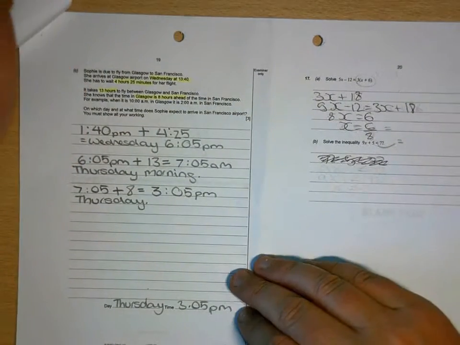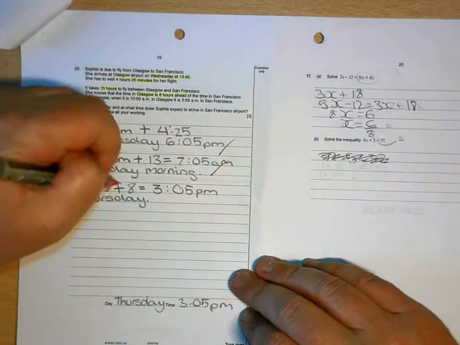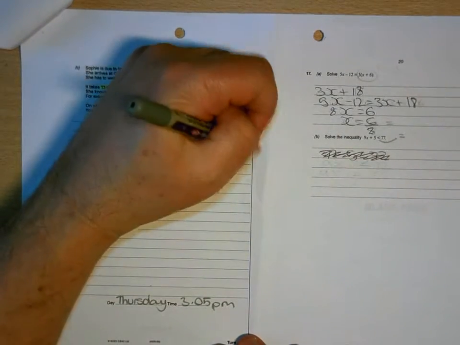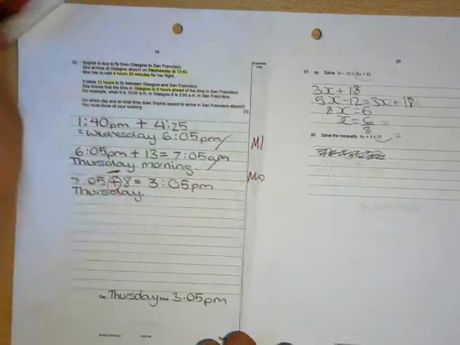And with this one, you've got that bit is right, that bit is right, that bit is wrong. You should be taking away the time, not adding it on. So you will get 1 mark for working with that, but then you go wrong from there.